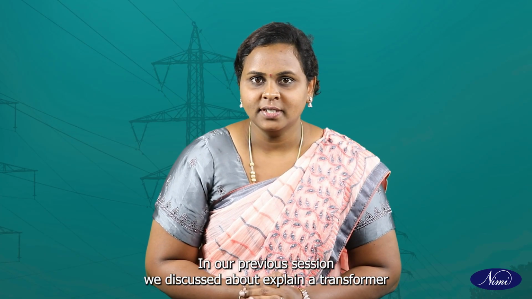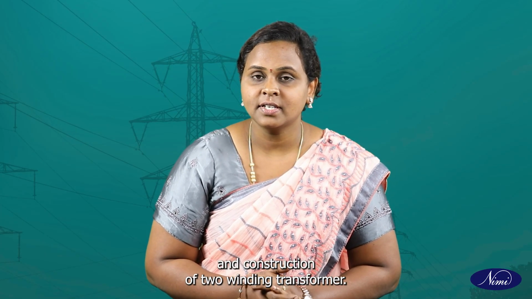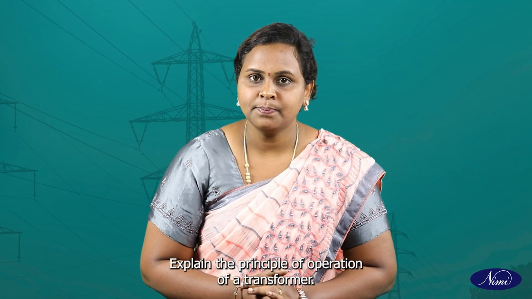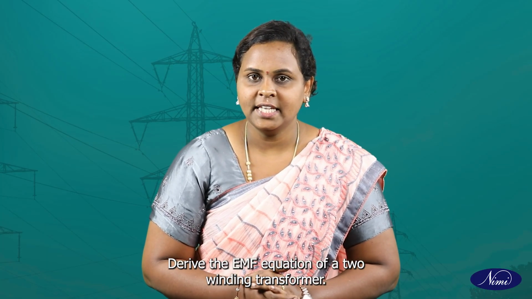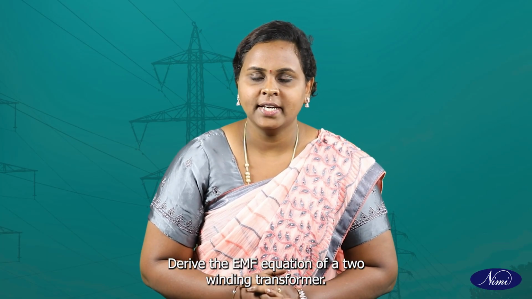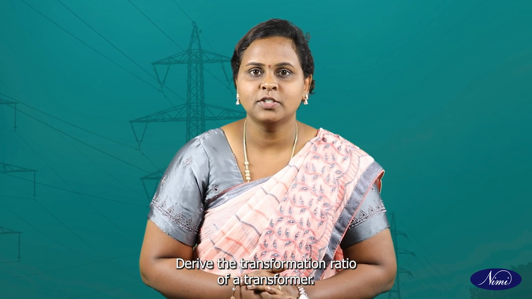In our previous session, we discussed how to explain a transformer and the construction of a two-winding transformer, explain the principle of operation of a transformer, derive the EMF equation of a two-winding transformer, and derive the transformation ratio of a transformer.